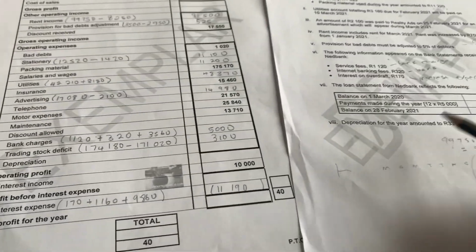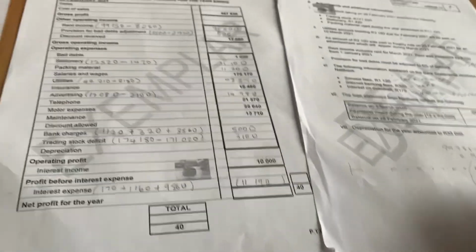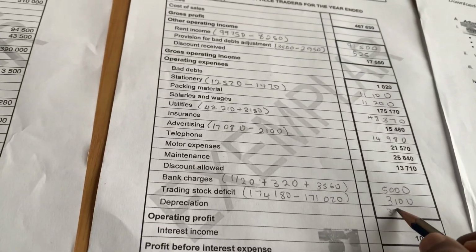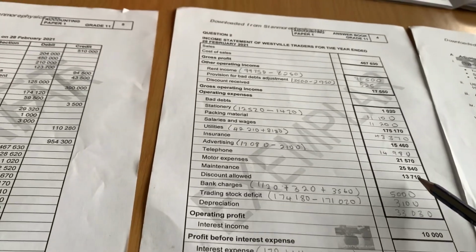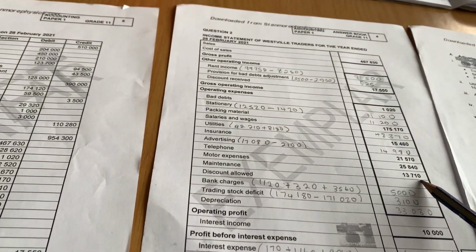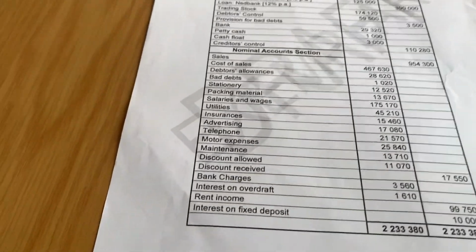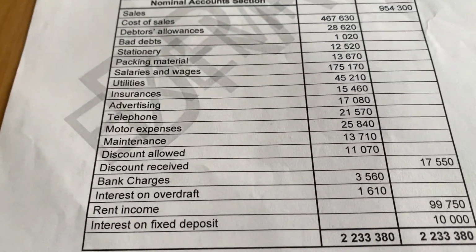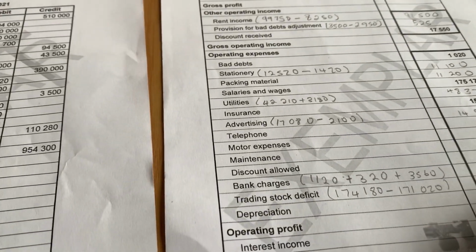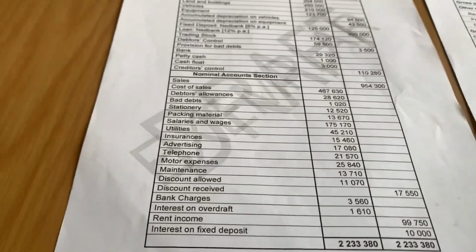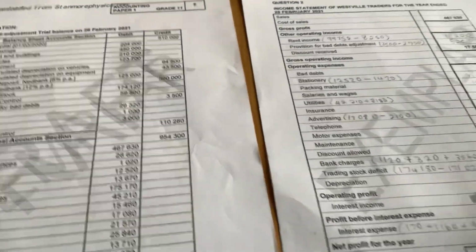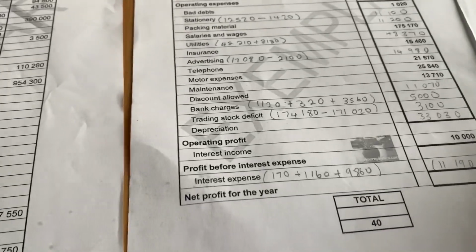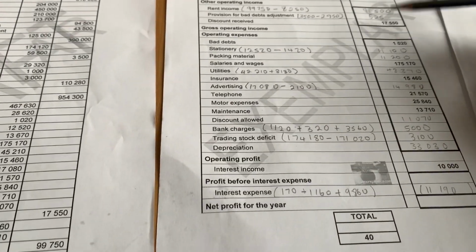And then depreciation for the year amounted to 33,030. So it's just copy and paste. And then you're going to look at discount allowed. You come here. Where is it? Discount allowed is 13,710. Oh, that's maintenance. Sorry, it's 11,007. See, it's important to double check your things. Then you're going to get your totals.